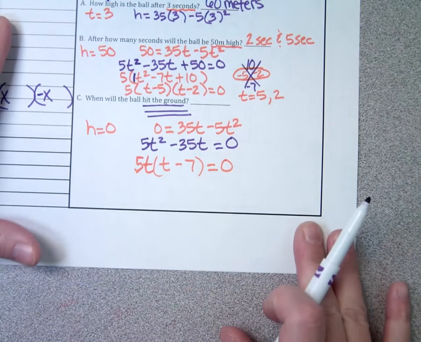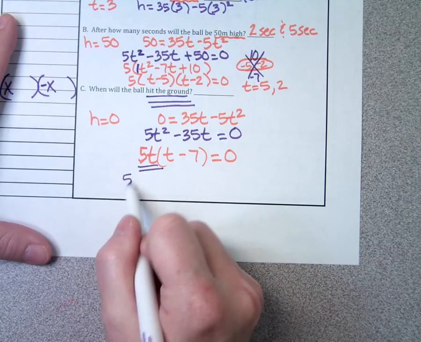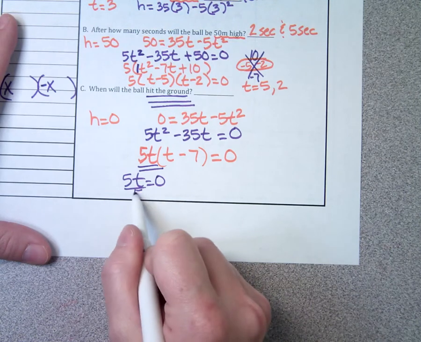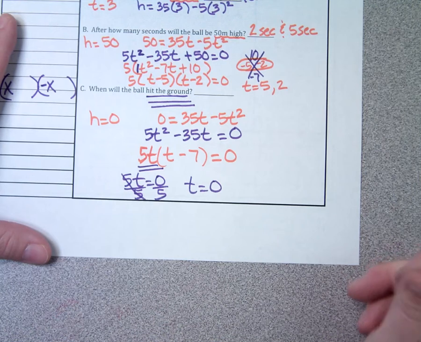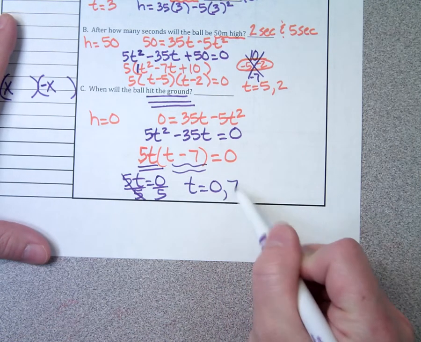Okay, now I want to set my two factors equal to 0. What do you get if you set 5t equal to 0 and solve that? You get t equals 0. You would divide both sides by 5, and you would get t equals 0. And if you set t minus 7 equal to 0, you get t equals 7.